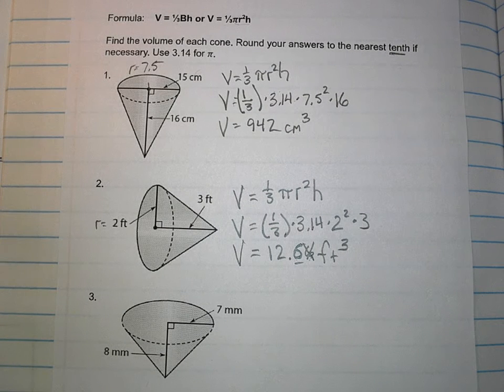Why do I always put a 2 for cubed? I always put a 2. Sir, do you know what a spade is? Yep.